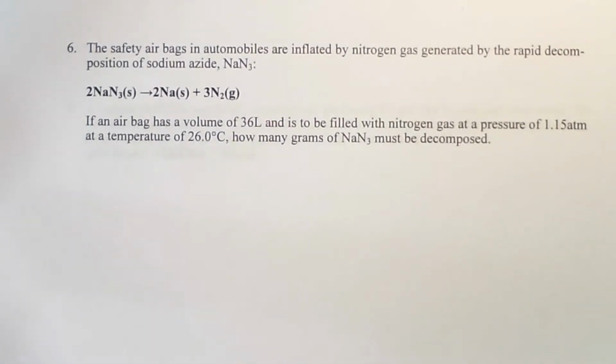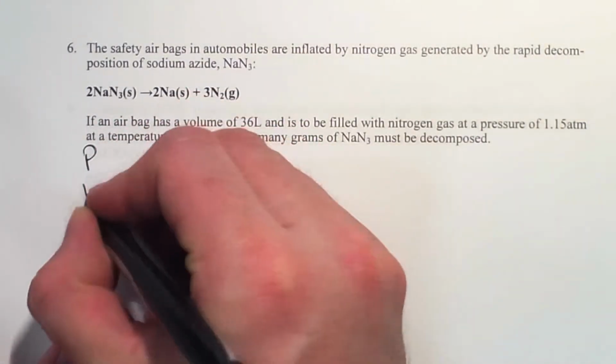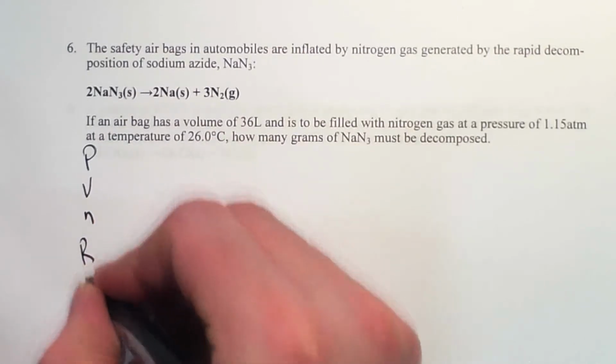So question 6. The safety bags in automobiles are inflated by nitrogen gas generated by the rapid decomposition of sodium azide, NaN3. If an airbag has a volume of 36 liters and is to be filled with nitrogen gas at a pressure of 1.15 atmospheres and at a temperature of 26 degrees Celsius, how many grams of NaN3 must be decomposed? So PV and RT.